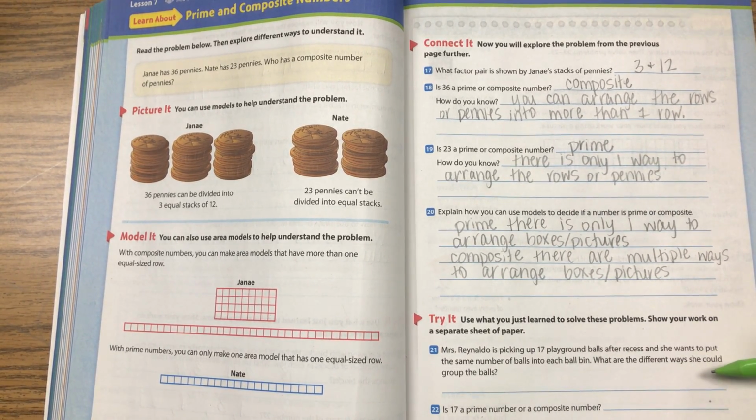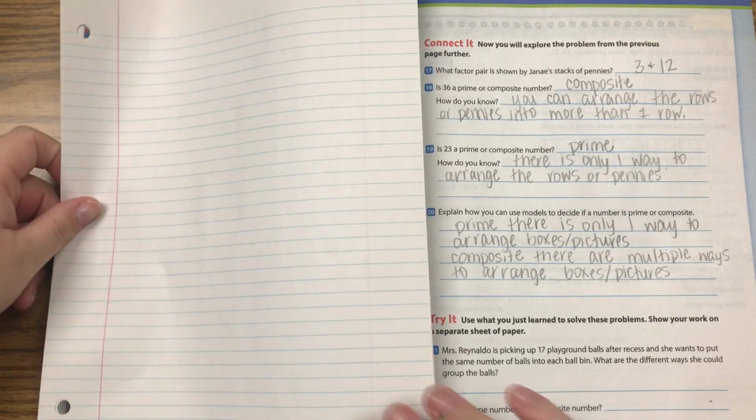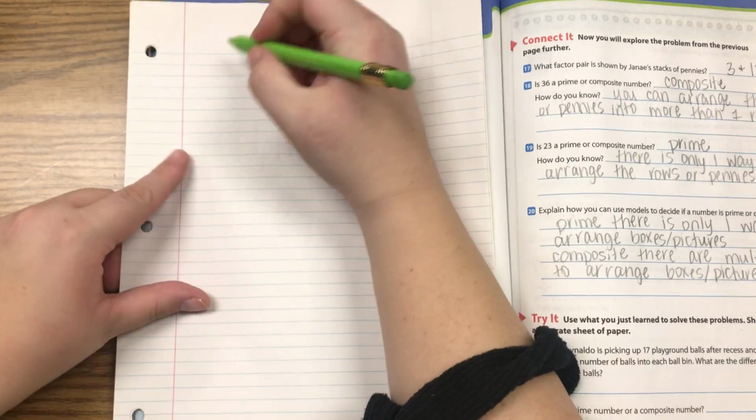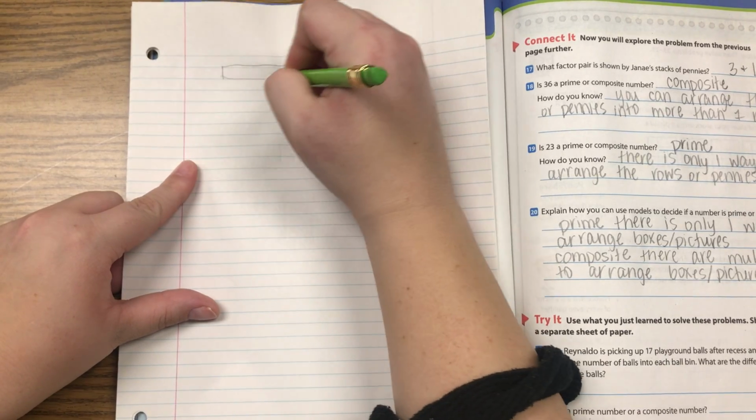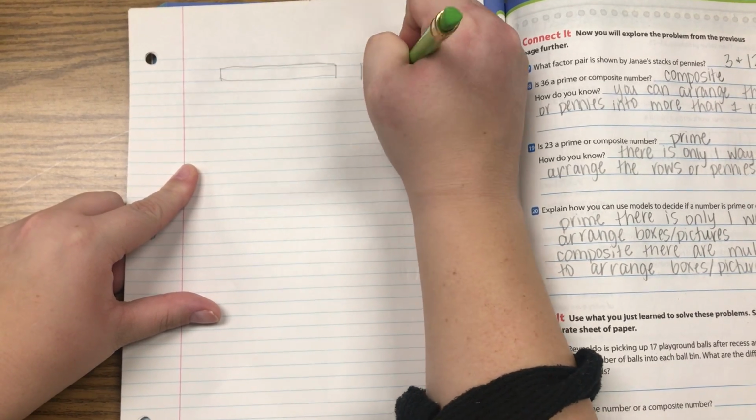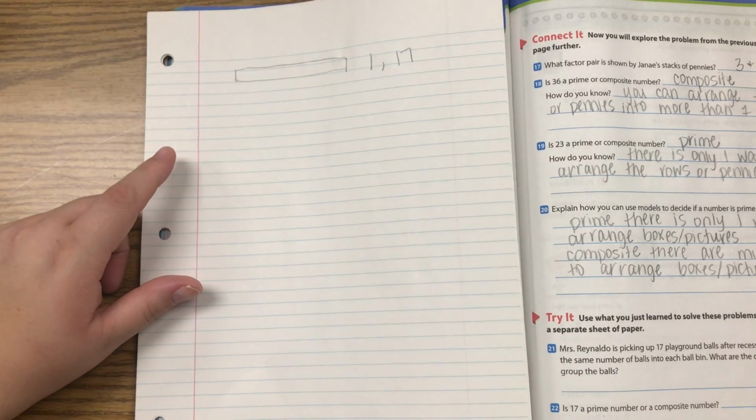Let's try solving some problems. Mrs. Reynaldo is picking up 17 playground balls after recess, and she wants to put the same number of balls into each ball bin. What are the different ways she could group the balls? So, we are going to play around and see the different ways that she can group these together. Grab a piece of paper. And so 17. So I know I can do one row of 17, right? One row of 17. And you can draw the 17 boxes.